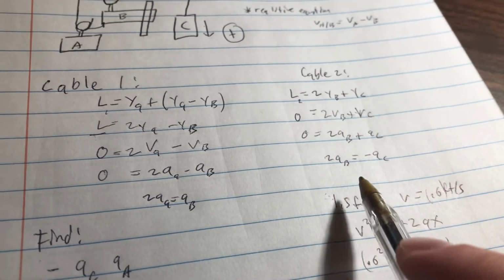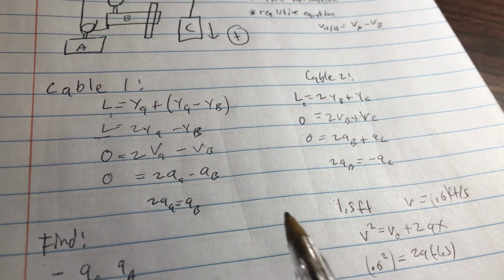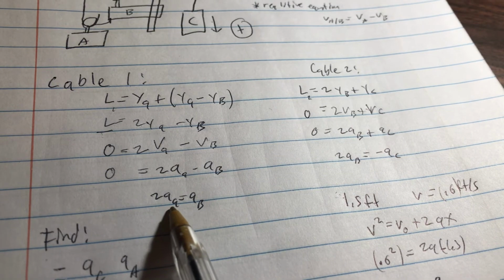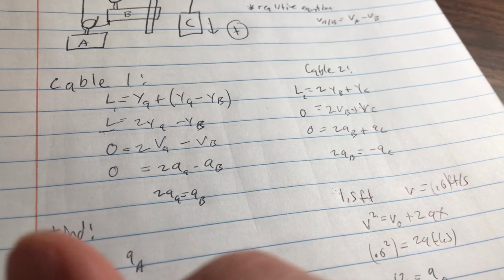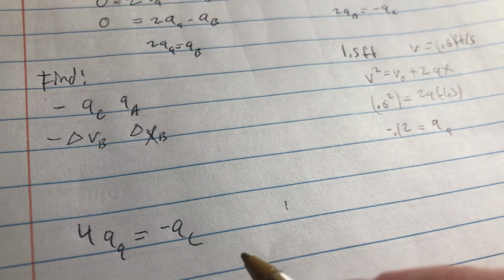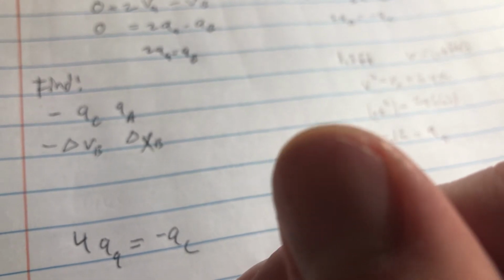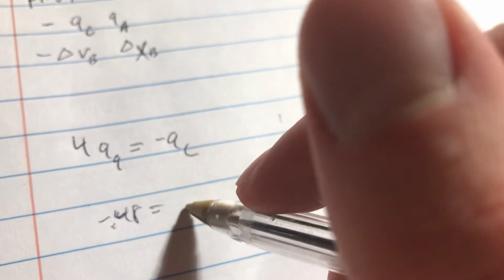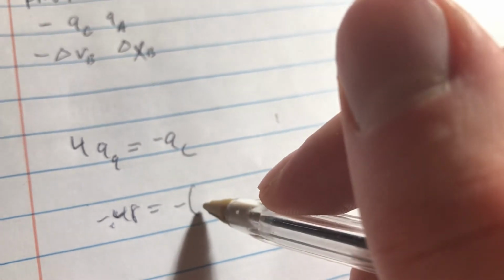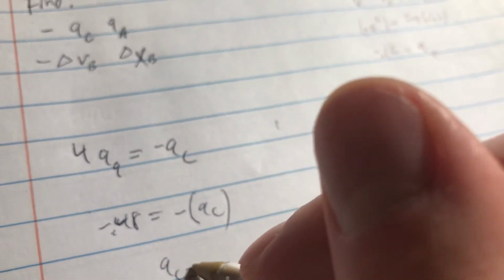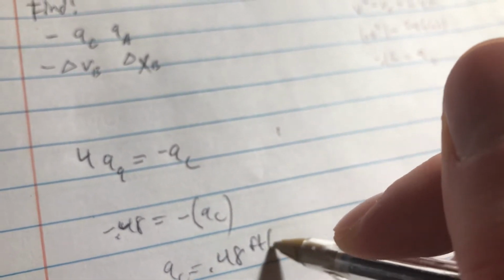That way when we plug in for B, let's substitute here. We have 2a of B equals that, so we have 4a of A is equal to negative a of C. So that's negative 0.48 is equal to negative a of C, and dividing by a negative, a of C is equal to 0.48 feet per second squared.